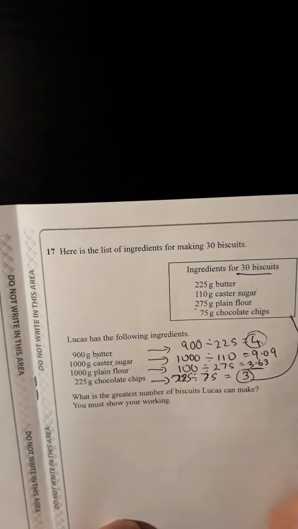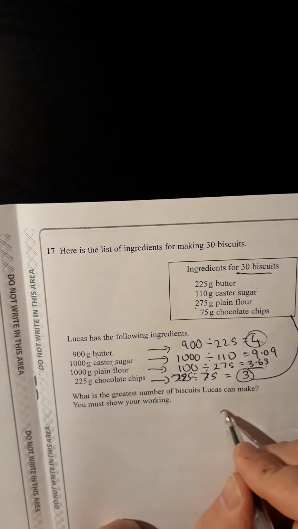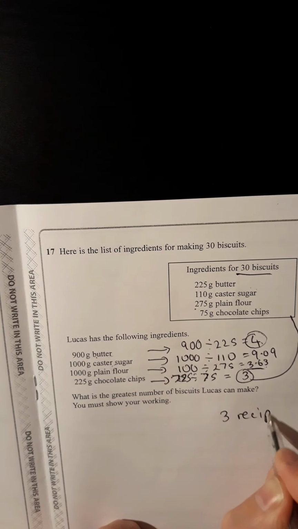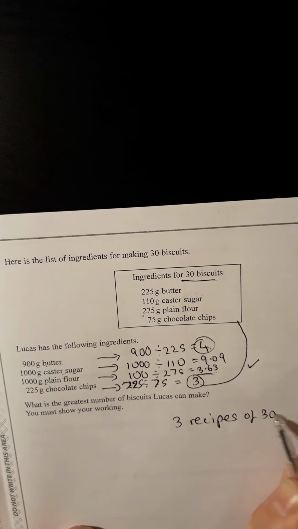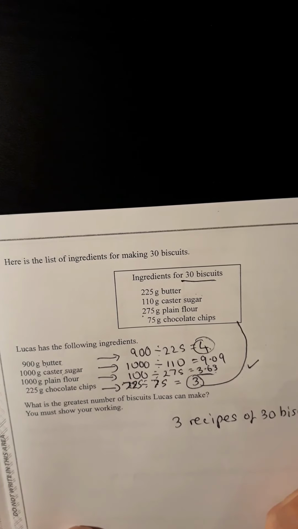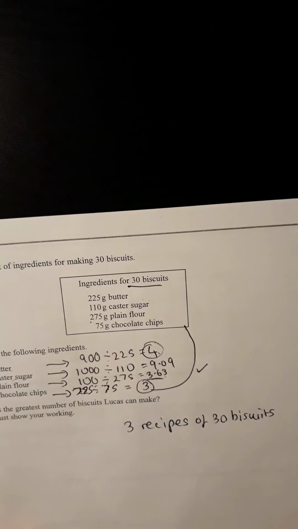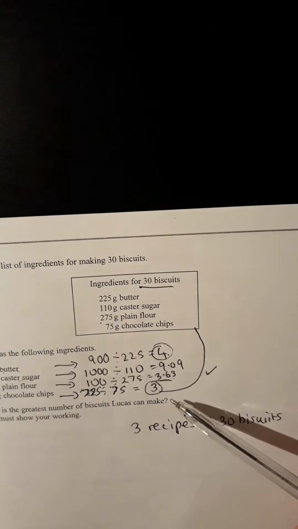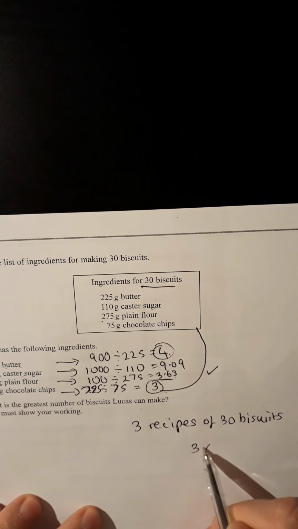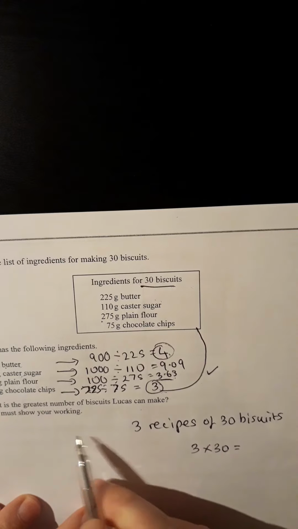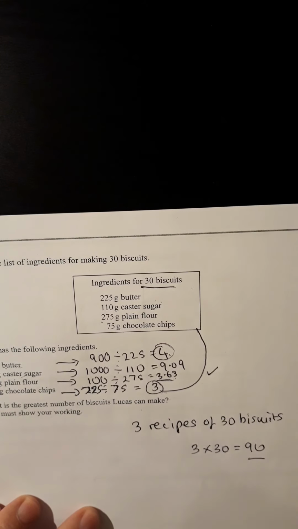So what does that mean? How many biscuits does that mean? 3 recipes of 30 biscuits. And that's key. Okay, it's not 3 biscuits, it's 3 recipes of 30 biscuits. So in total we've got 3 times 30, 90 biscuits. That's the correct answer.